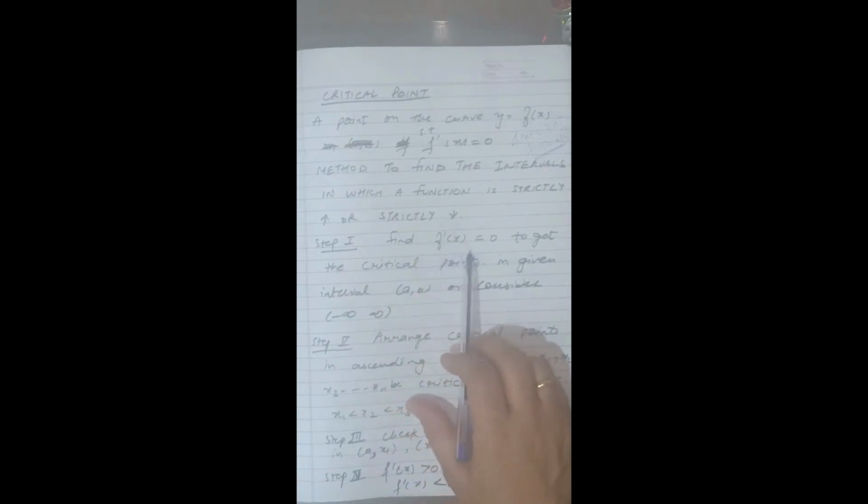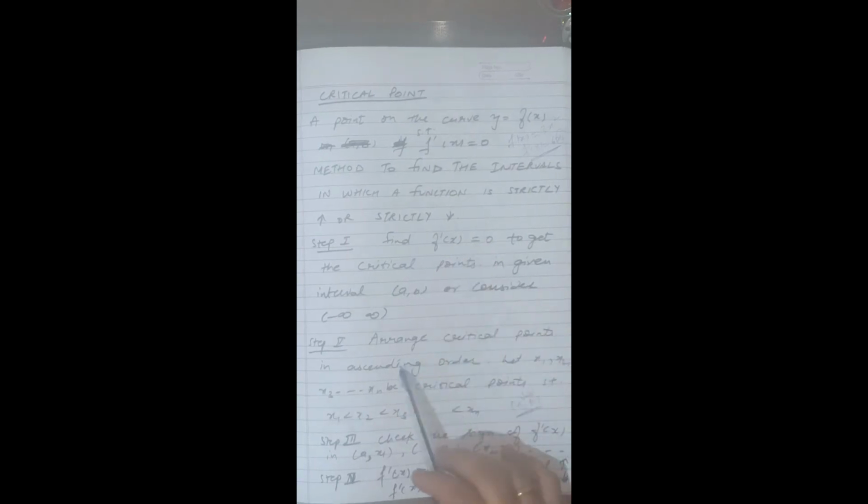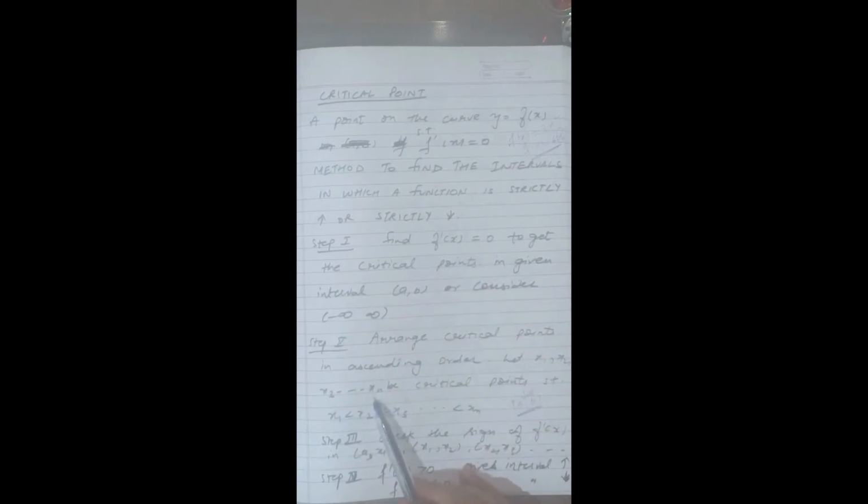Again I repeat, first of all you will put f dash x equal to 0 to get the critical points. Whatever critical points you get, you will arrange them in ascending order. Then you will make semi-intervals. After making the semi-intervals, one by one from each semi-interval, you will pick one value and put it in f dash x. Wherever it is greater than 0, that is for strictly increasing. Wherever it is less than 0, that is for strictly decreasing.